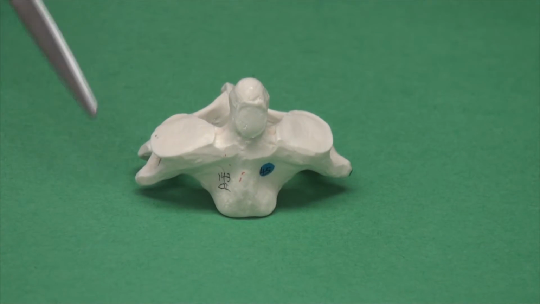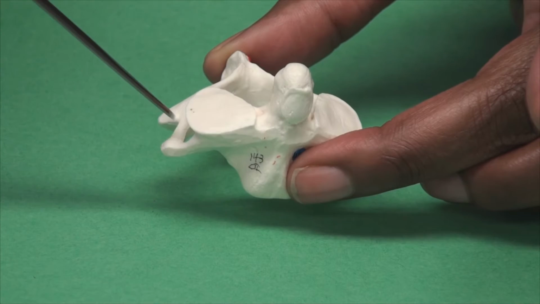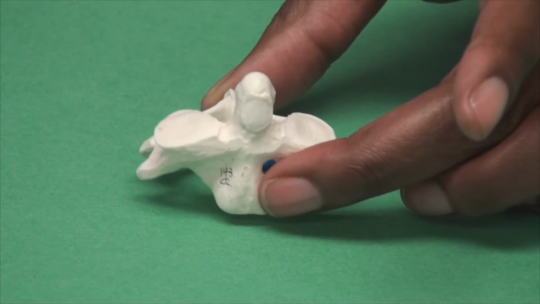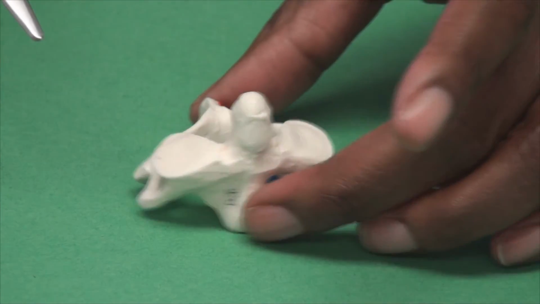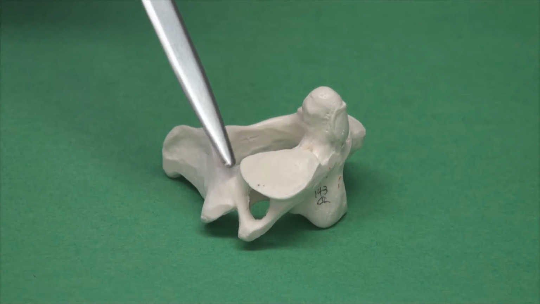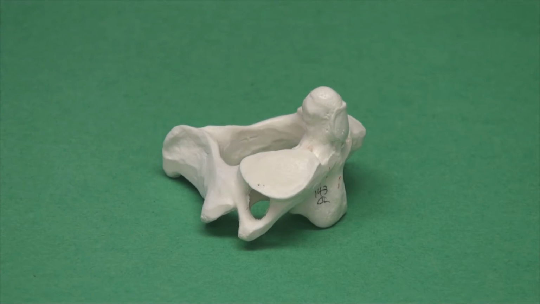Number 4, the transverse process, as well as the transverse foramen, and we have one on each side of the vertebrae. And then number 6, that new feature I told you about, is the pedicle, responsible for connecting the body to the process.